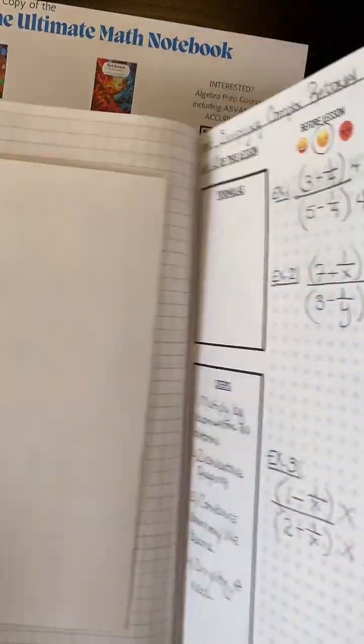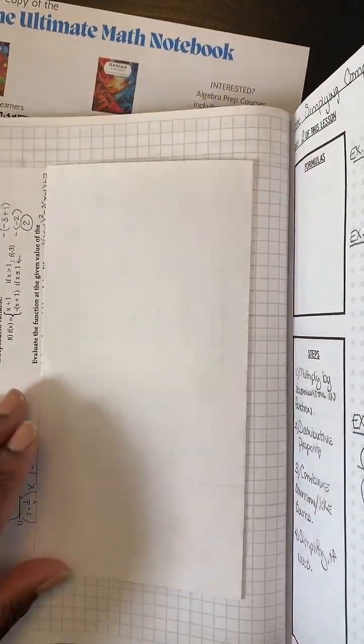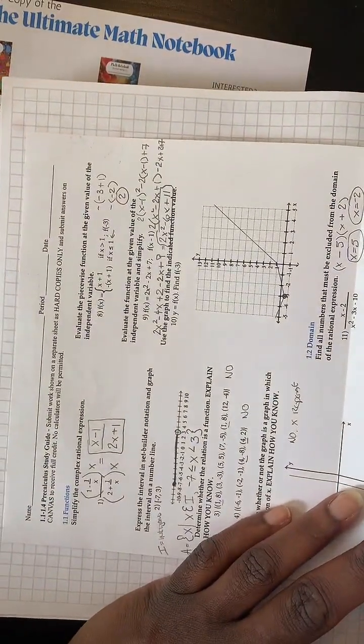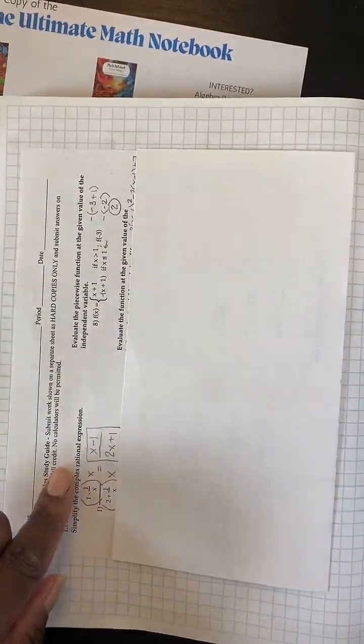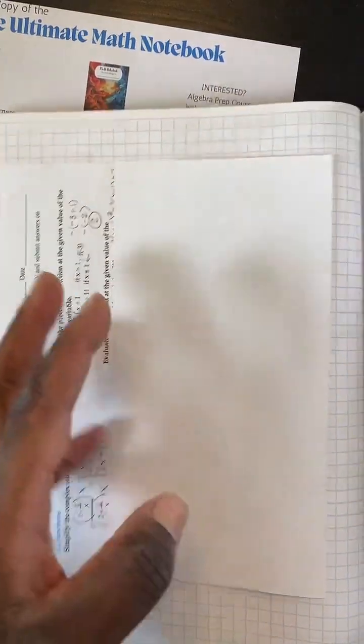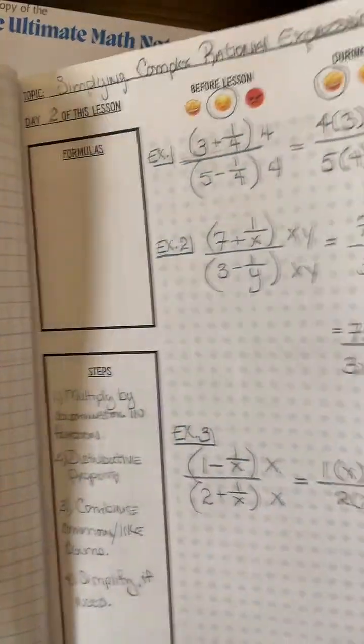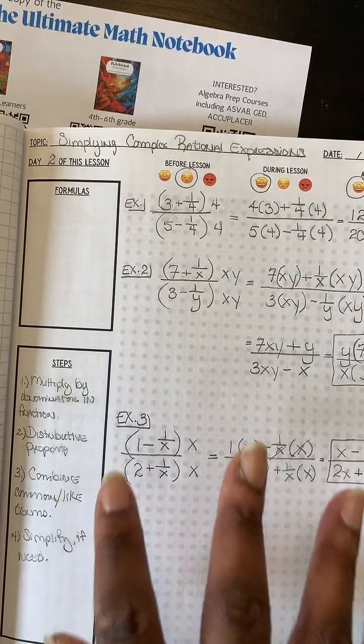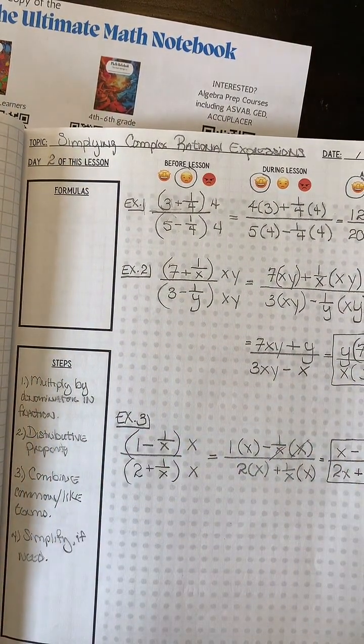If you have a child or maybe yourself, you have notes that were given by the teacher and they said, I want you to keep this in your notebook, you can tape it in on the graphing side. And then what I like to do is tell my students on the note side, summarize what's on that paper.